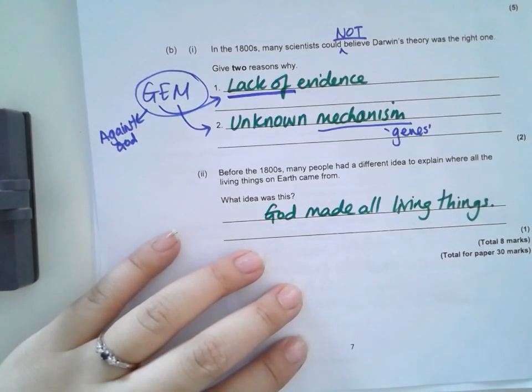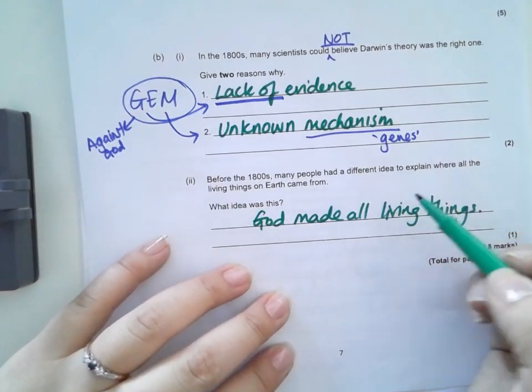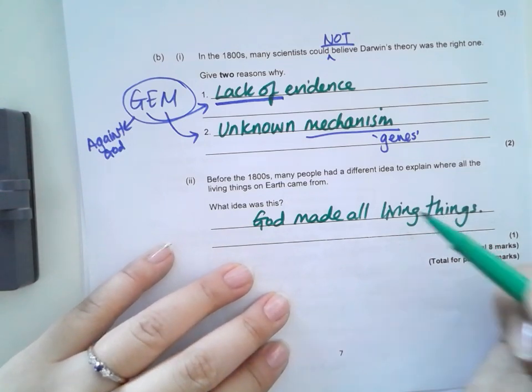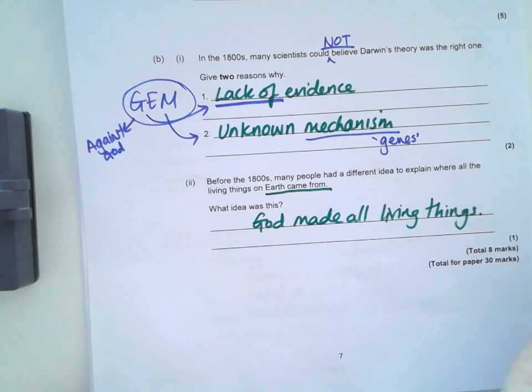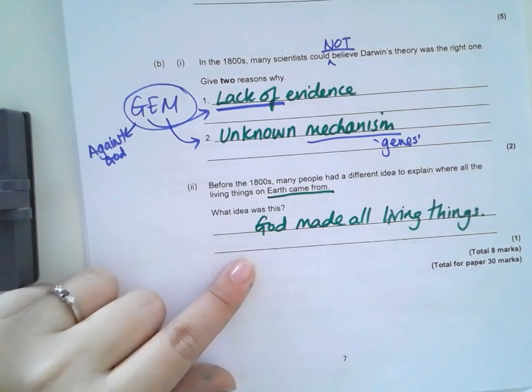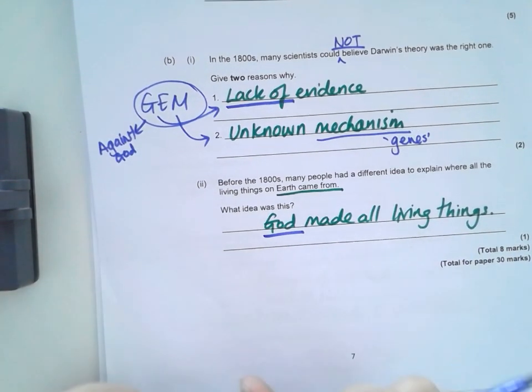Last question here. Before the 1800s, many people had different ideas to explain where all living things on Earth come from. Most people believed in God, and they believed God made all living things.